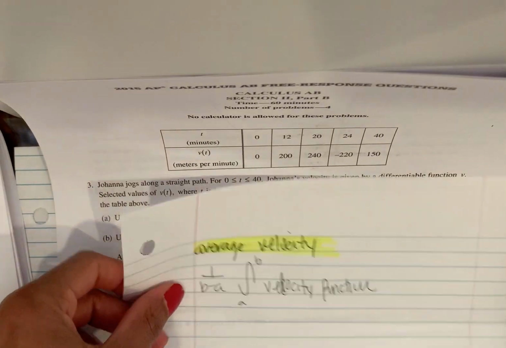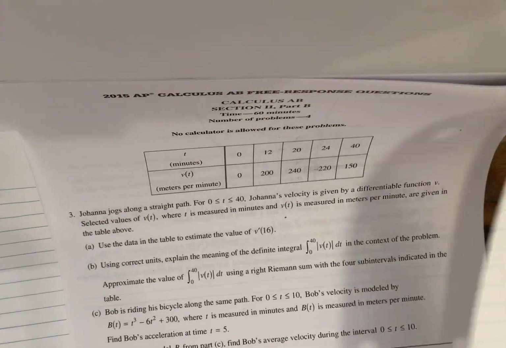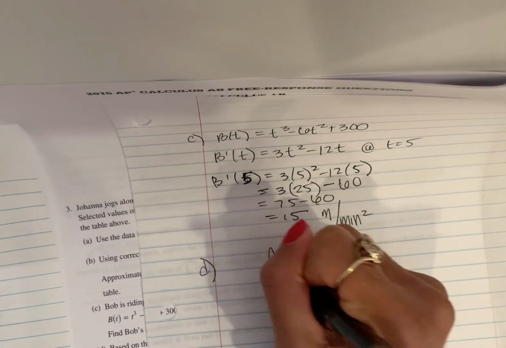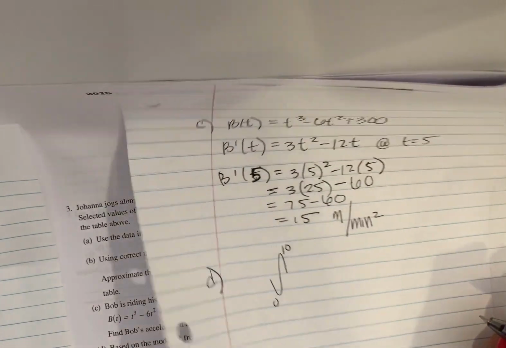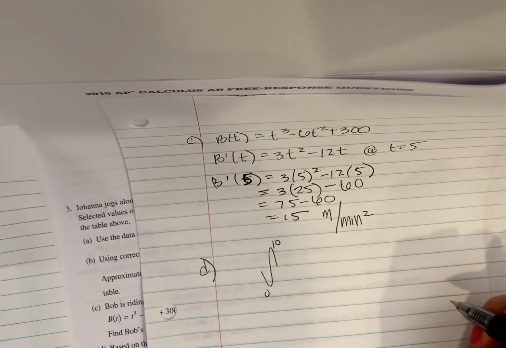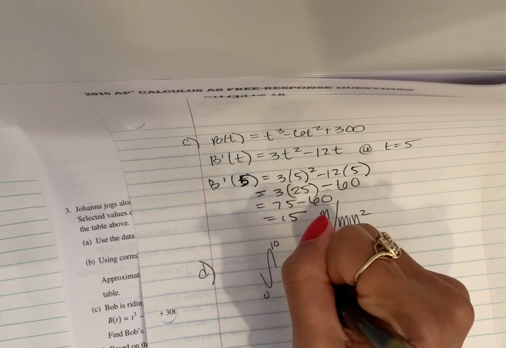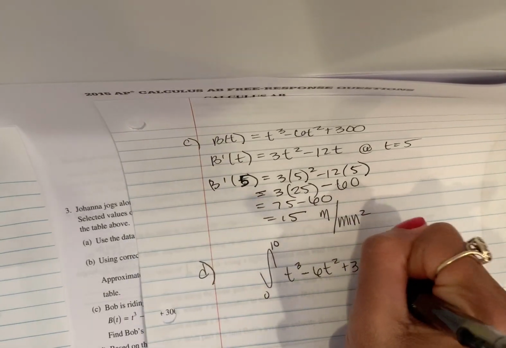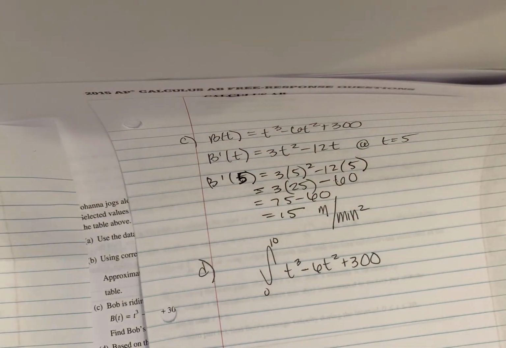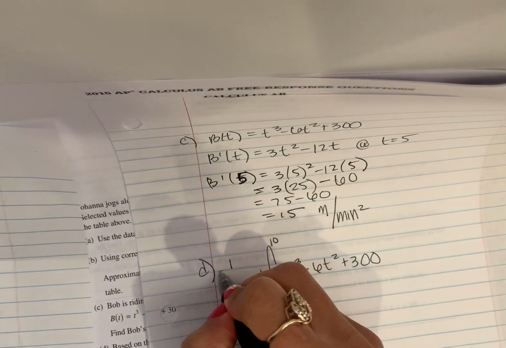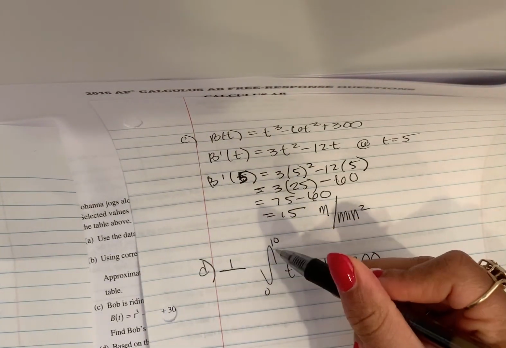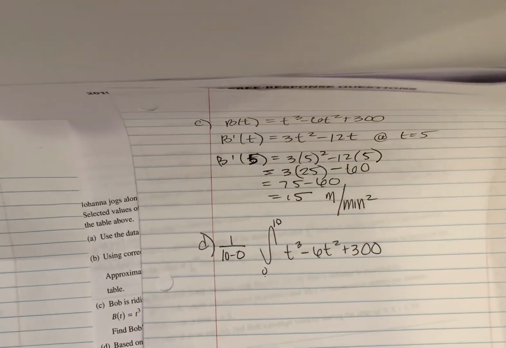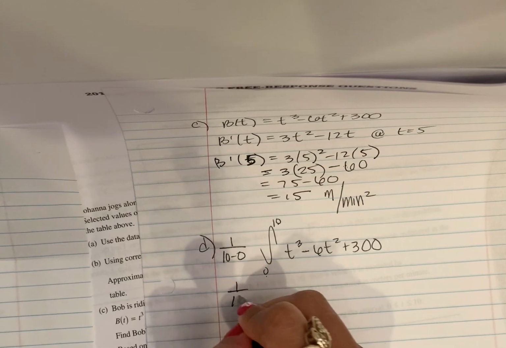So let's look at letter D. It says we're going from 0 to 10. So if we use that, from 0 to 10, we're going to put our velocity function based on C, t cubed minus 6t squared plus 300. Okay, so that's our velocity function. And it's going to be 1 over b minus a. So this is my b, that's my a, so it's going to be 10 minus 0. All right, so it's going to be 1 over 10.